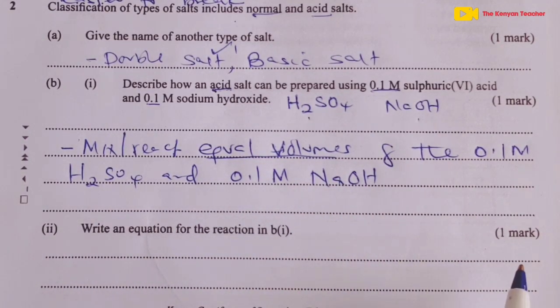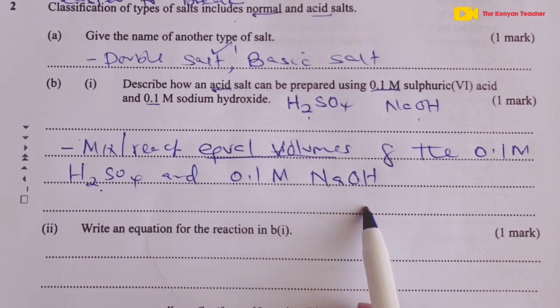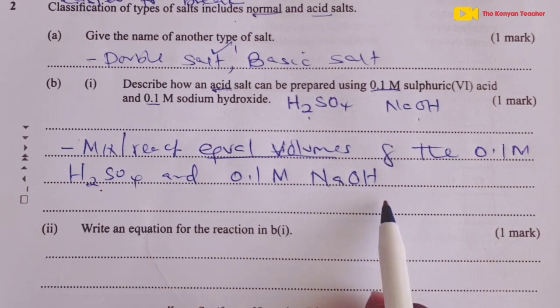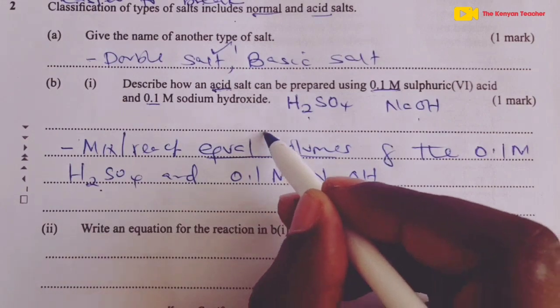We have explained that this is a dibasic acid, so in solution the number of hydrogen ions would be more than the number of hydroxyl ions. So after the reaction is complete, the salt would still have excess hydrogens, making it an acid salt.